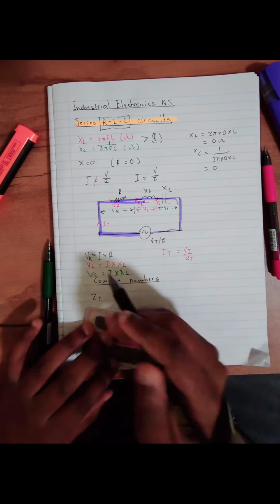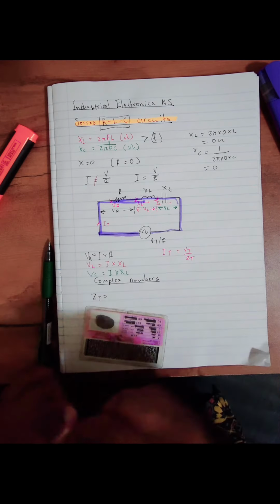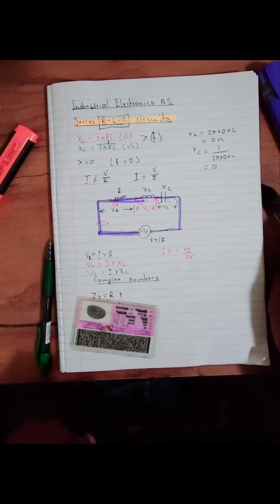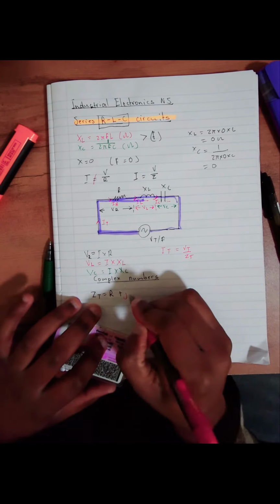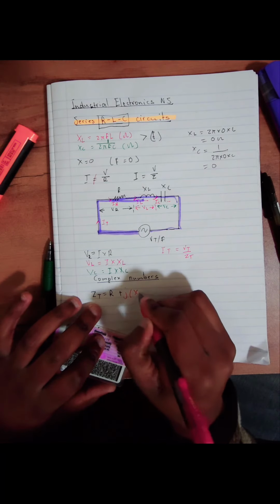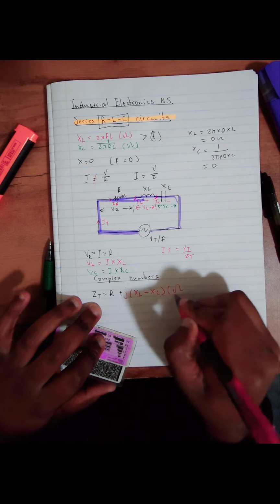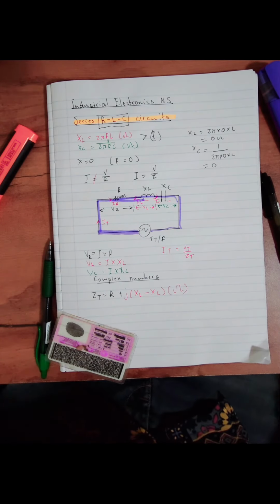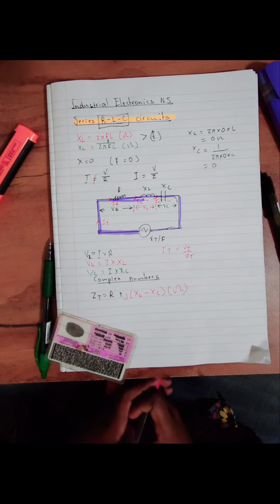We're going to have first the resistance plus j, which is the imaginary number, then XL minus XC. That value is measured in ohms. Now, you can see, guys, for any series RLC circuit, that is how you calculate your total impedance.